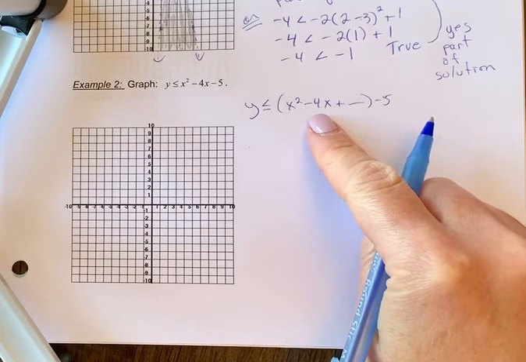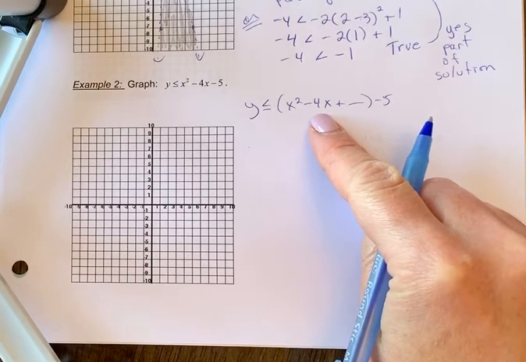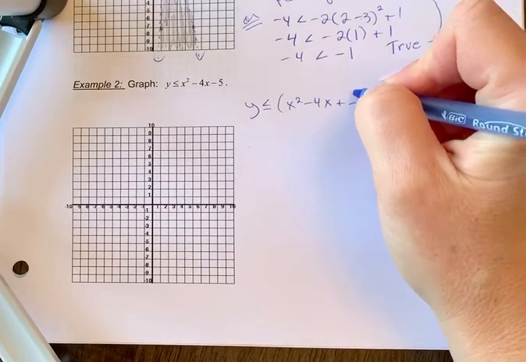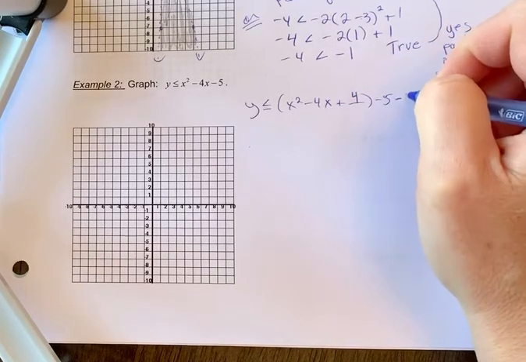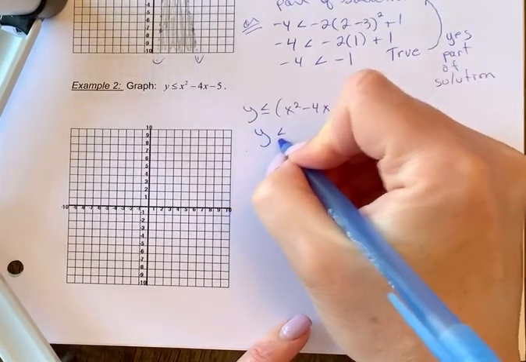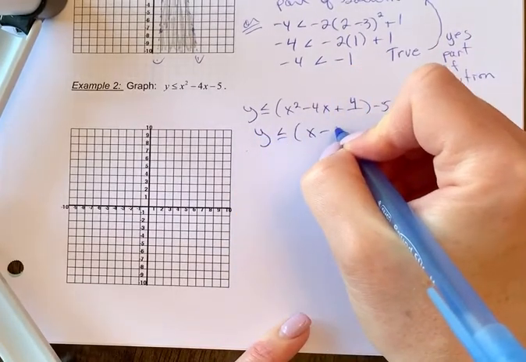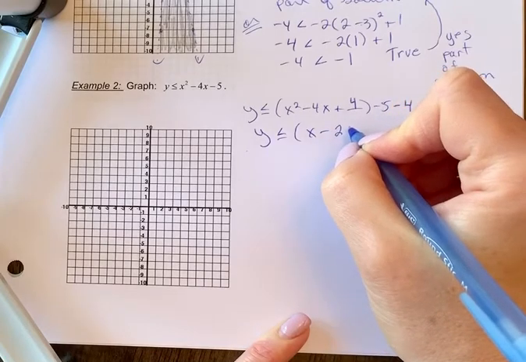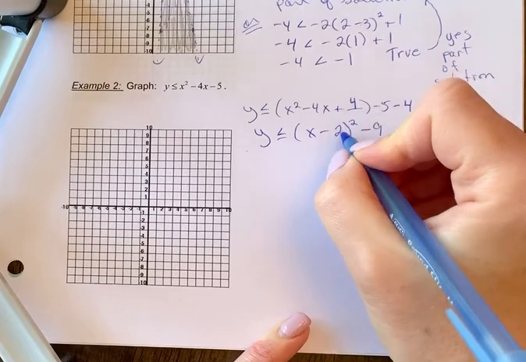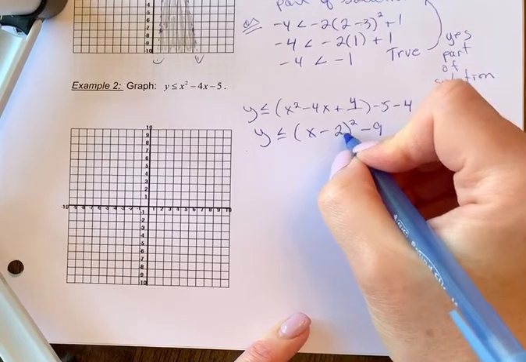So remember the formula is b over 2 squared. Negative 4 over 2 is negative 2. Negative 2 squared is 4. So I add 4. To balance it out, you need to subtract 4 over here. So we have y is less than, and we write this as the square of the binomial. So if it was factored, it would look like y equals x minus 2 squared minus 9. Essentially, that's the square root of 4 that we put the 2 here.